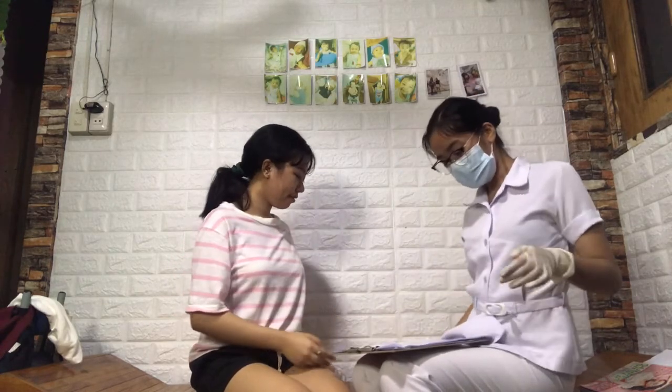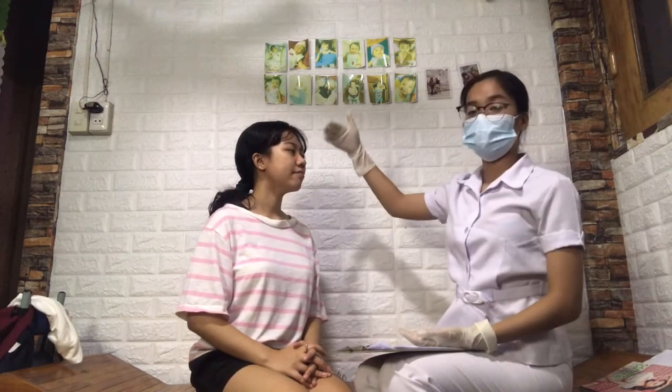So we're gonna inspect her external eye structure. Can you please remove your eyeglasses for a bit? I'm gonna inspect her eyebrows, the hair distribution of her eyebrows. So her eyebrows are symmetrical and the hair distribution is perfectly normal. Can you please raise your eyebrows? Do you have any pain doing that? No. So the client can freely move her eyebrows and she doesn't feel any pain.